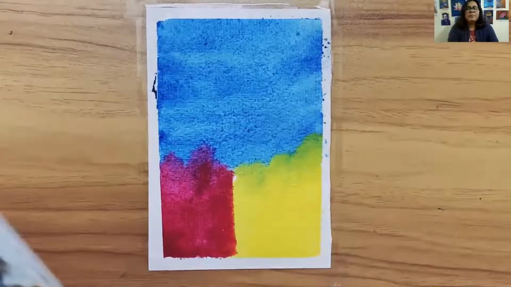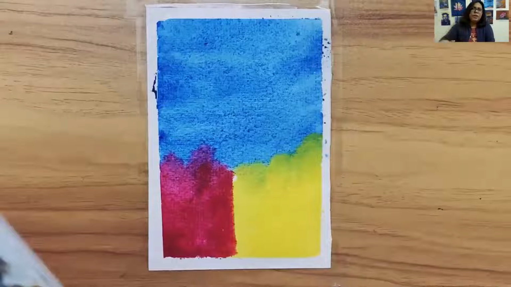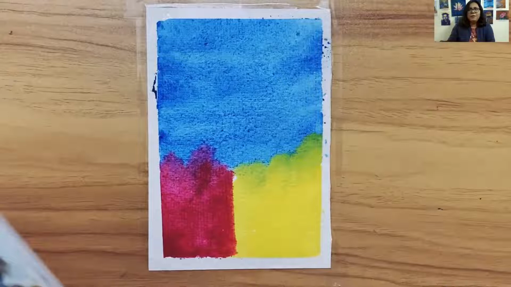Okay, I will just repeat what we've done from the starting of the class. First, we've taken the blue color. We've covered one half of the paper with it. Then we took yellow color. We covered one half of the remaining half of the paper, one side of it. And then the top portion, we just rounded it up like this so that it looks like the top of the cloud. Okay. For the other half, we have used our pink color.